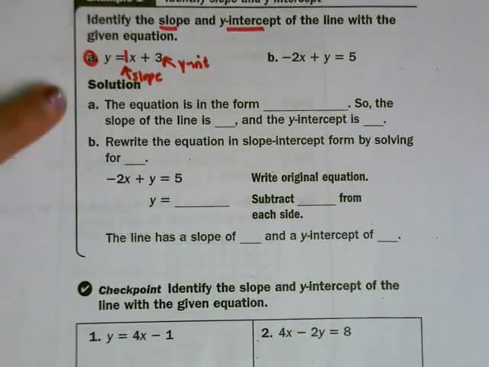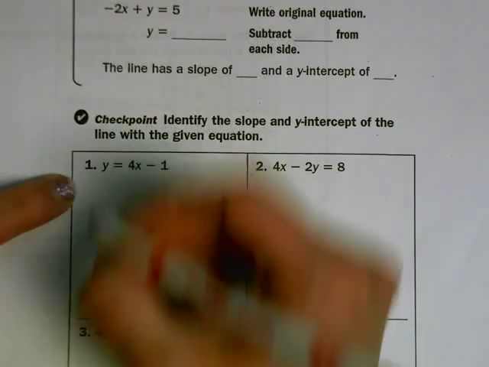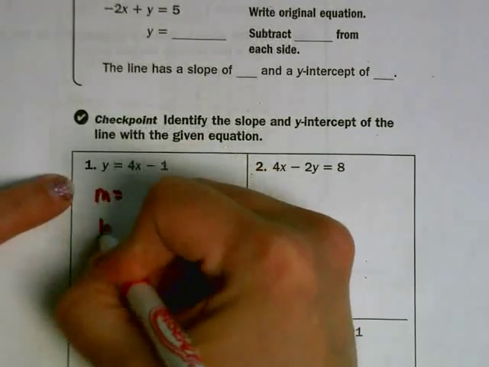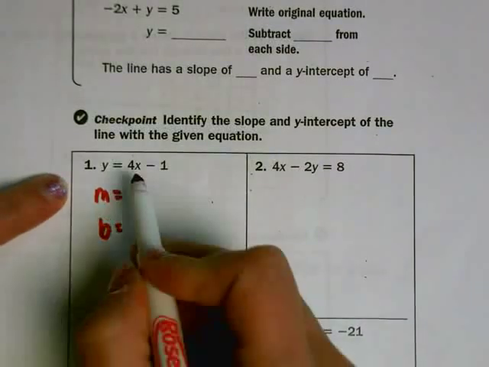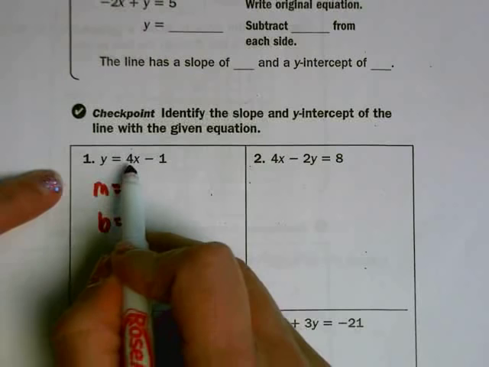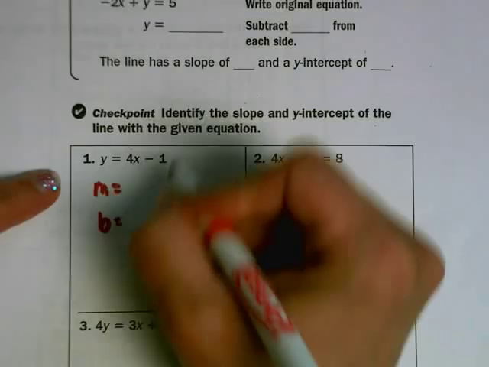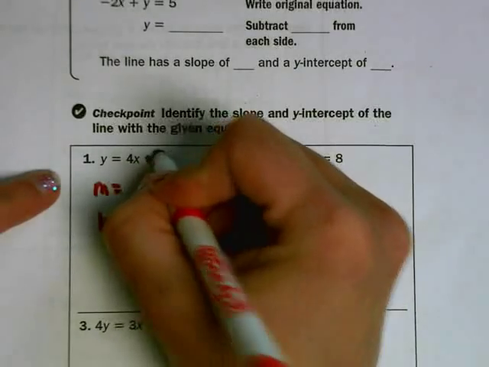So if we go down, let's skip b for a minute. If you just go down to number 1 right here. And what is the slope and the y-intercept? I'm going to say m equals and b equals. Now in this case, is it in y equals mx plus b? It's really close. It's in mx minus right here. So can we change the subtraction into plus? Yeah, we're going to make it plus a negative.